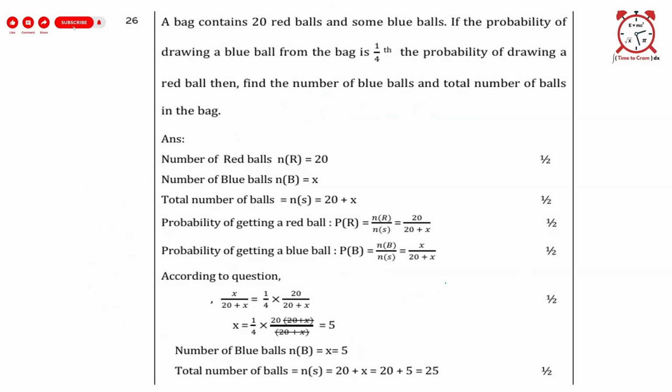Next question, question number 26. A bag contains 20 red balls and some blue balls. Blue balls number is not given. If the probability of drawing a blue ball from the bag is 1/4 the probability of drawing a red ball, then find the number of blue balls. This is the question here, and also the total number of balls in the bag. These are two questions. We have to find the answer here.